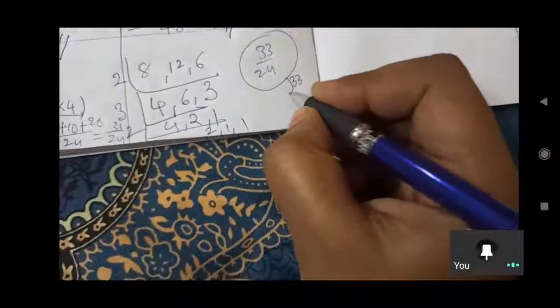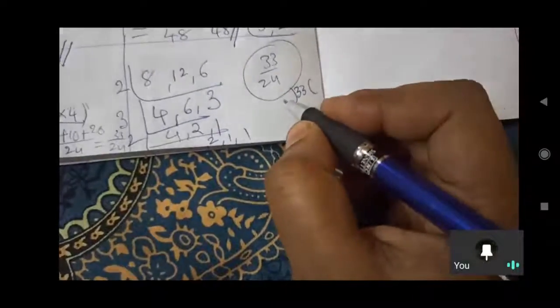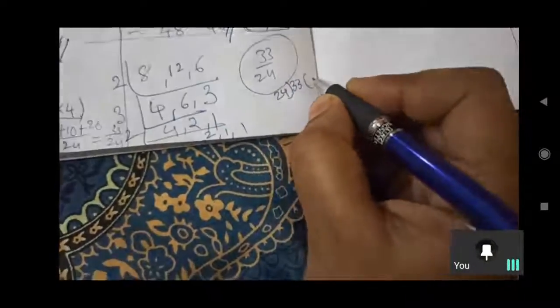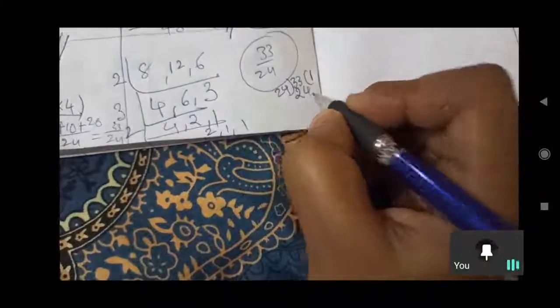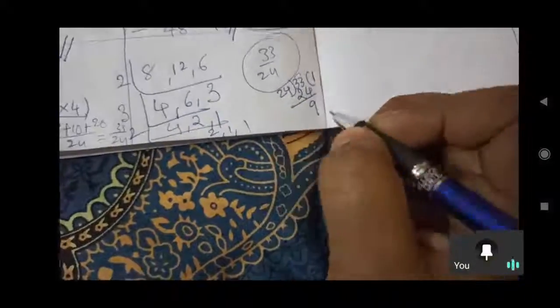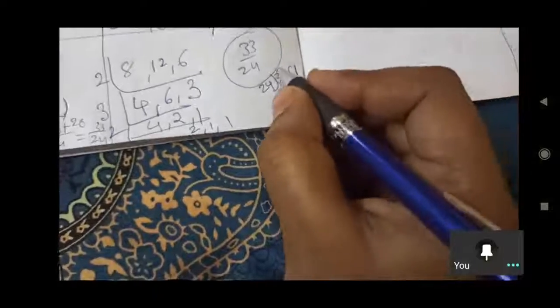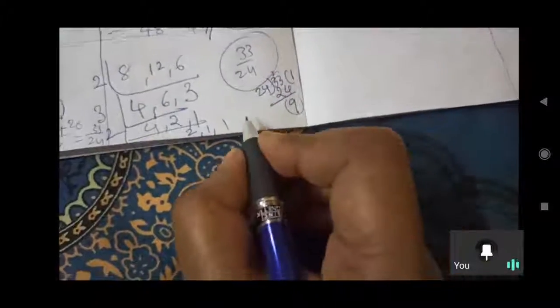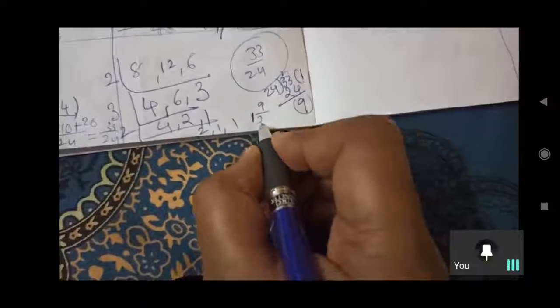33 in the middle you take as dividend and 24 as the divisor. So 24 ones are 24. 33 minus 24 is 9. Yes, 9 is the remainder. So 9 is the remainder. So we can write this one as 1 and 9 by 24.